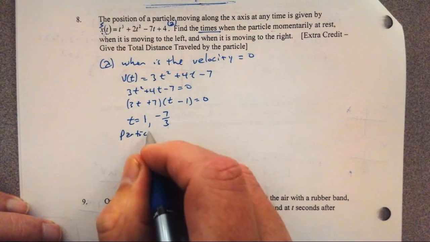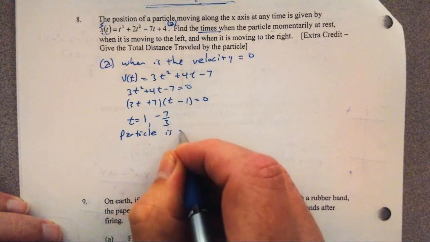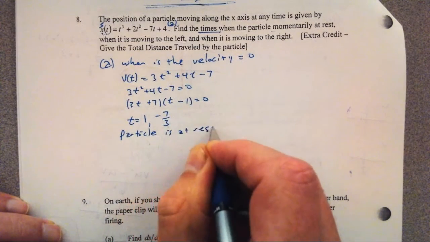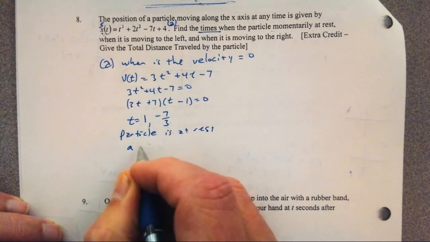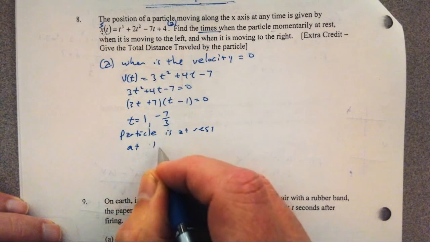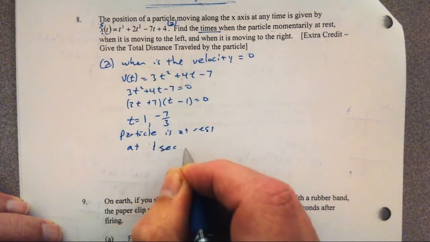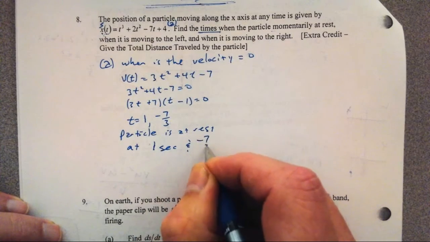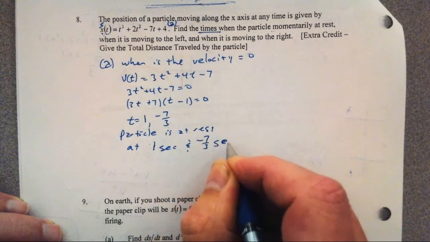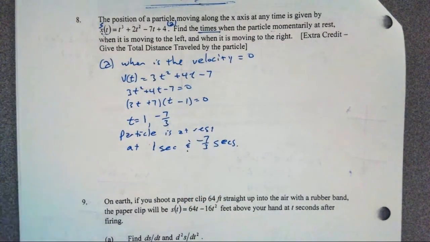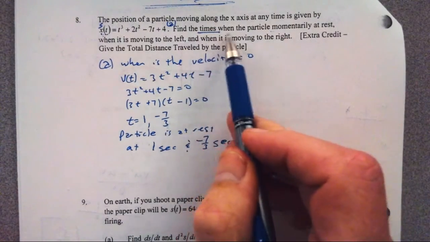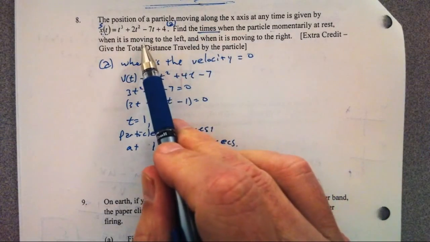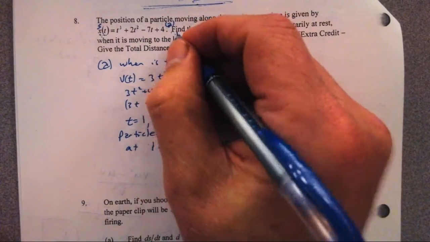so the particle is at rest at 1 second and -7/3 seconds. Okay. So find the times when the particle is momentarily at rest. That's A. B, moving to the left.